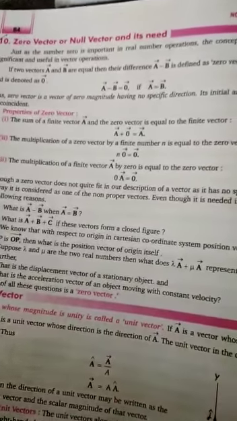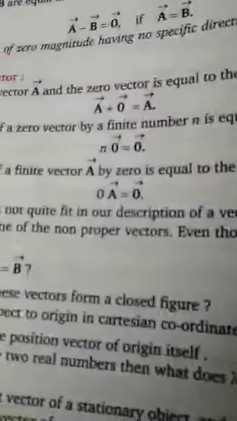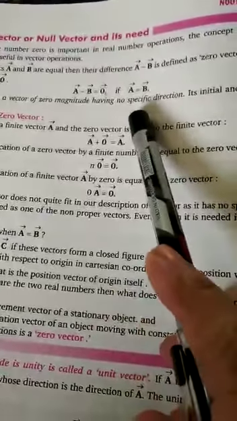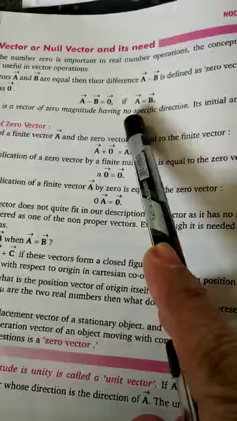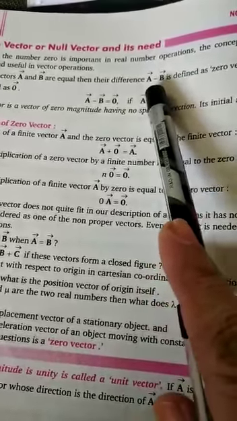Okay, we proceed more with vectors. First of all, say I have two vectors which are in opposite directions and they have the same magnitude. So I add vectors in opposite directions.